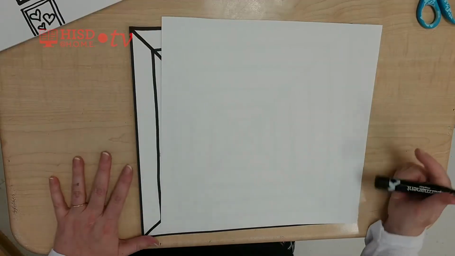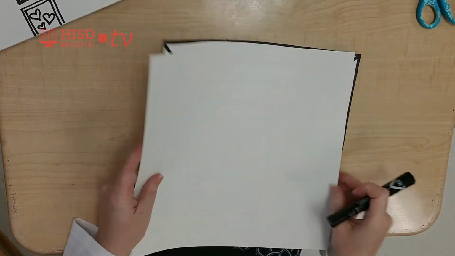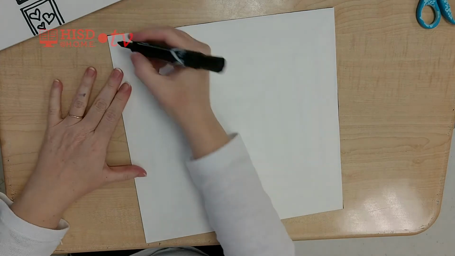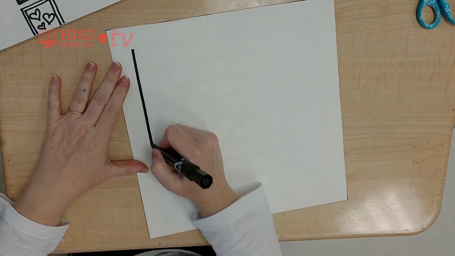Let's use that first square that we made kind of as a guide to help us make another quilt square. This time, I want to make something fun in the middle, like a dinosaur. But I want to have a border, or almost like a picture frame, around my quilt square.